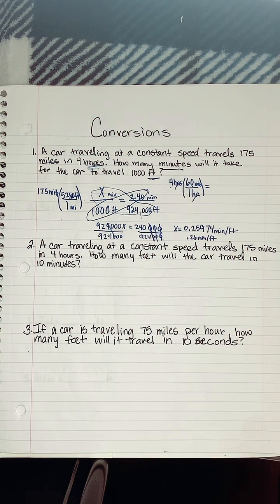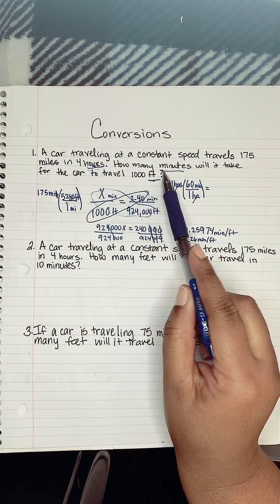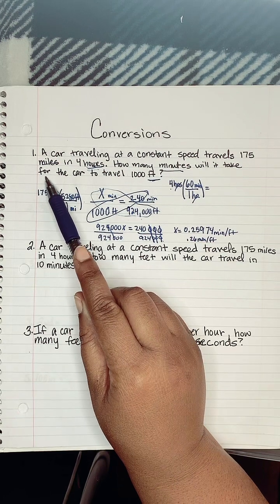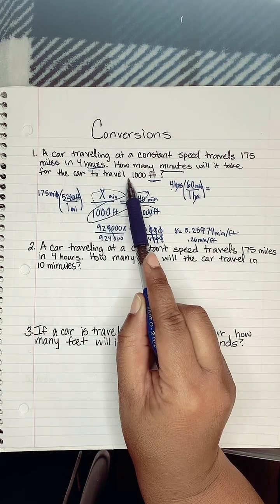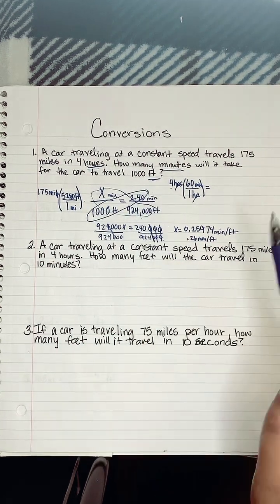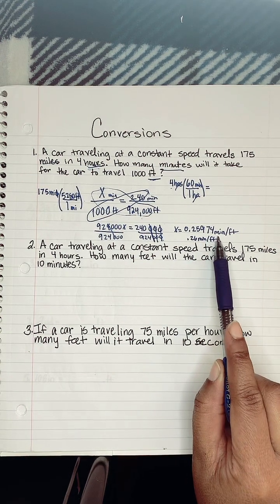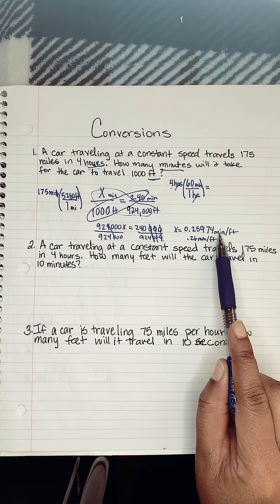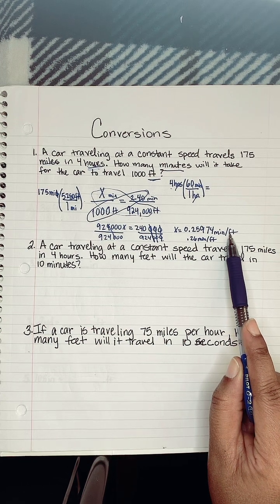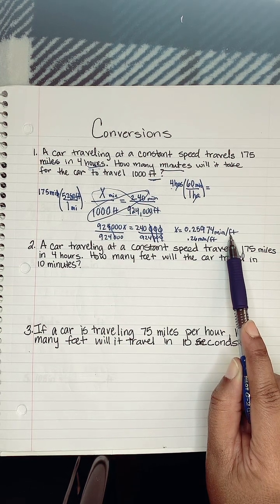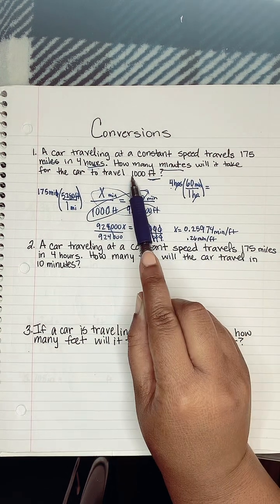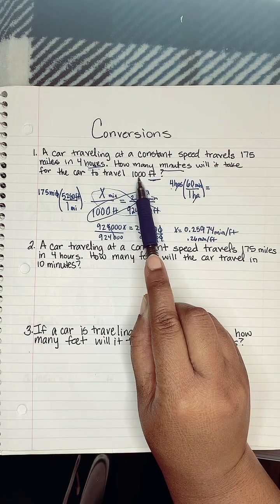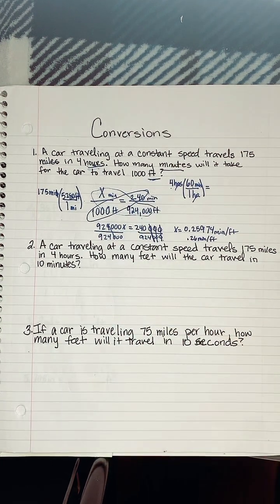And I'm going to confuse you just a little bit more, okay? Because it's saying how many minutes will it take for the car to travel 1,000 feet? So we found how many minutes it takes to travel per foot. But we needed how long it takes to travel 1,000 feet.